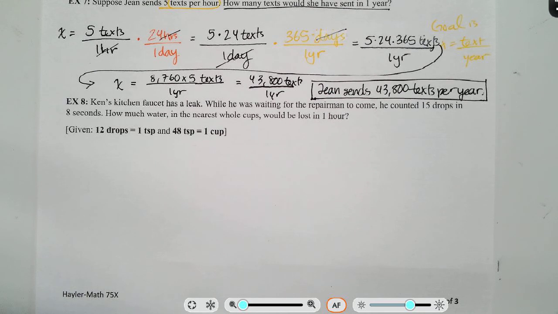Alright, so on example 8, we're almost there. Ken's kitchen faucet has a leak. A leak. Let me take a drink of coffee real quick. I'm getting tired.